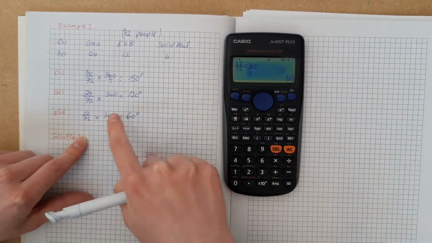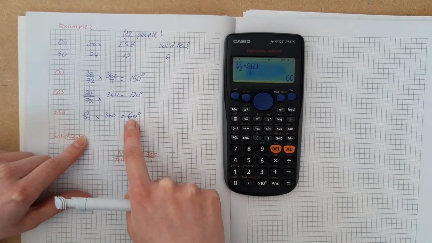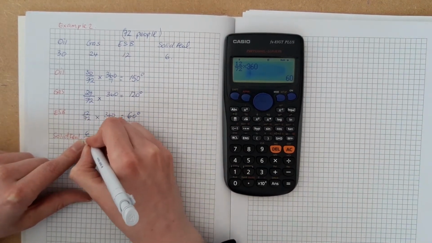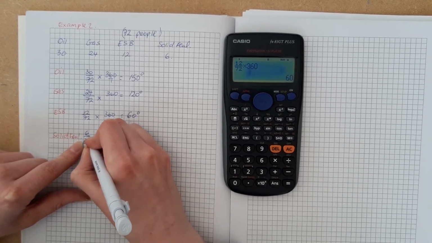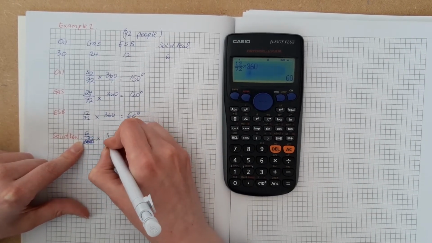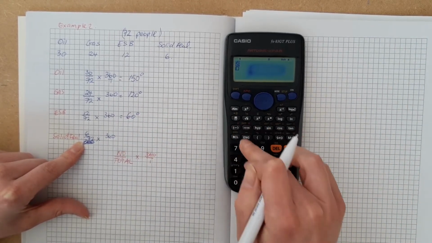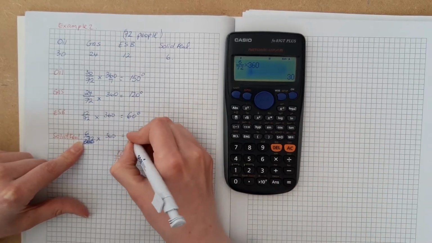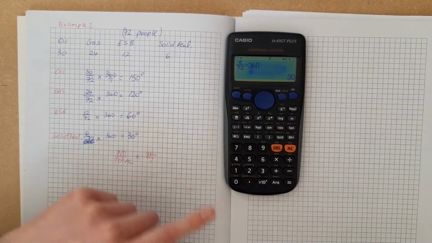And finally, you can see that 6 is again half of 12, so half of the 60 degrees will be 30. But we'll do the calculation anyways. 6 over 72 multiplied by 360 is 30 degrees.